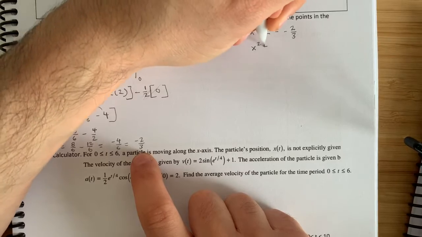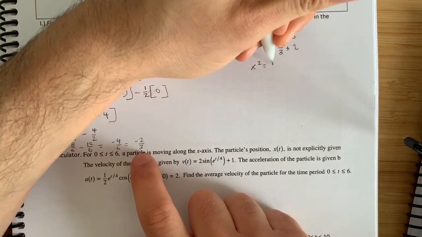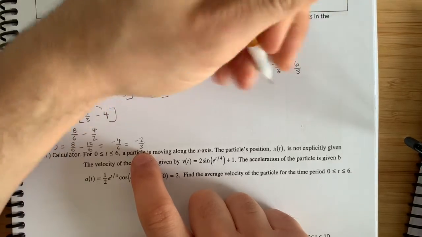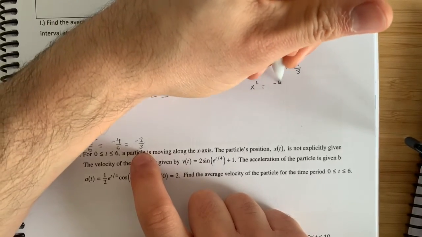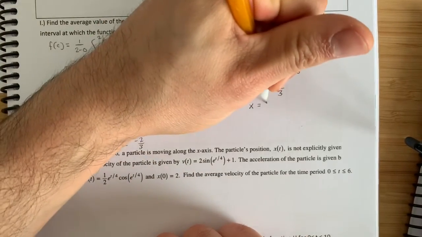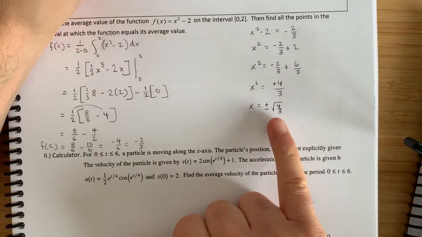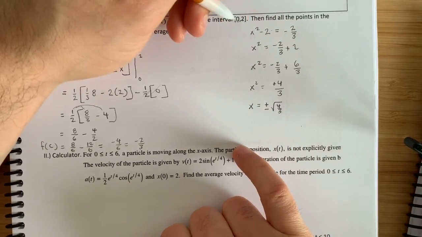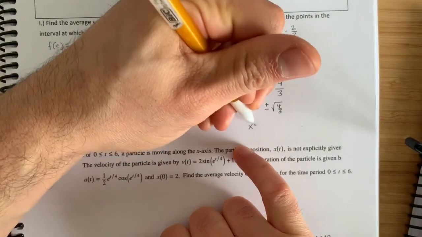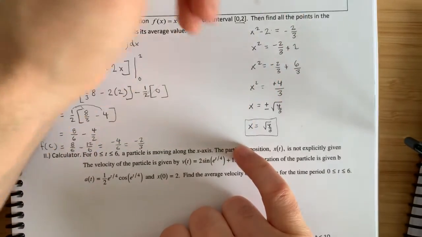So I'll add 2 to the other side. And I'll need to find a common denominator of 3, so that's 6/3. I'll combine those. And then I can take the square root of that, which gives, don't forget, a plus or minus value here. And then it does say which points on the interval. So this looks like the answer, but since I'm only going between 0 and 2, there's no negatives involved. Therefore, the answer is just the square root of 4 over 3. I'm boxing that, but you shouldn't box it.